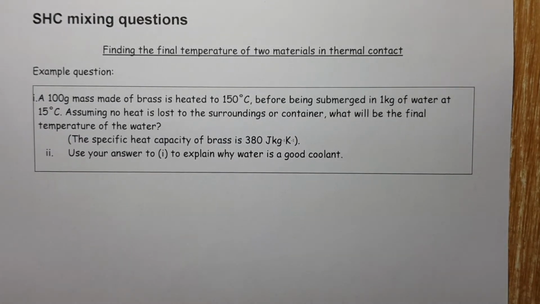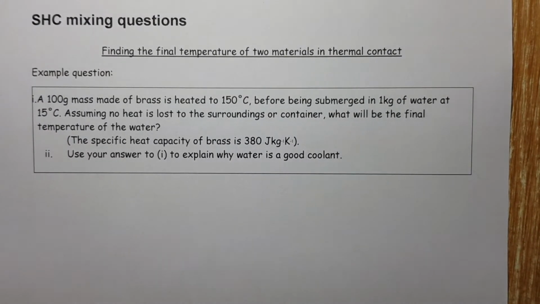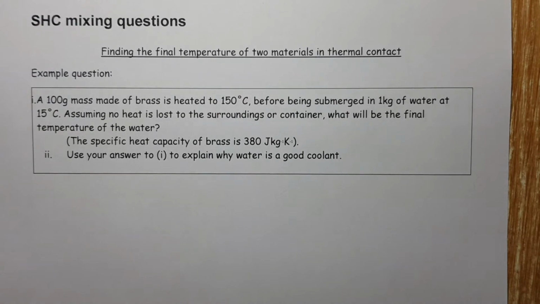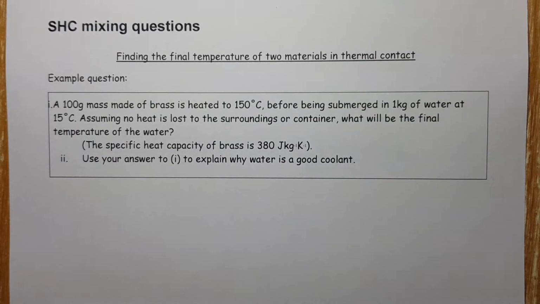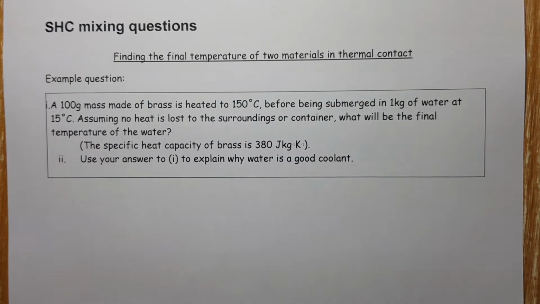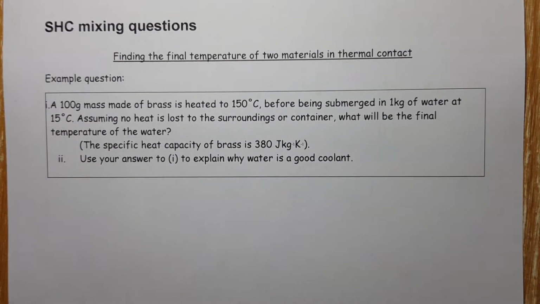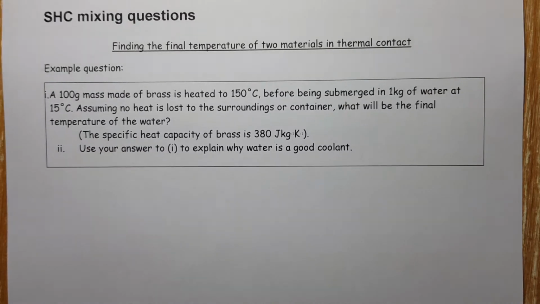Okay, and the last special type of question I wanted to show you today is a specific heat capacity mixing question. Now, I've never seen one of these on an exam paper, so it's unlikely you'll get it, but it's just a little thing to know the trick to these ones. So I think it's probably worth you having seen it before your exam.